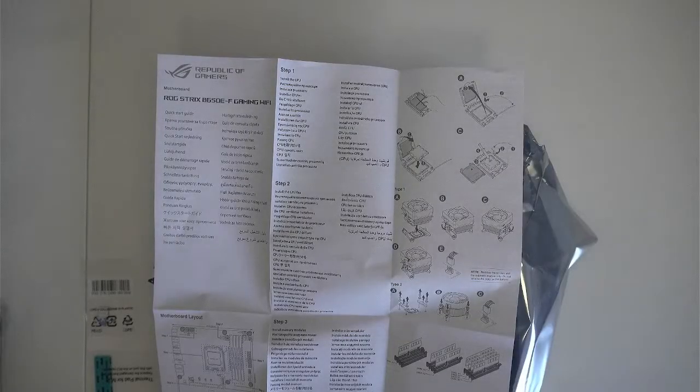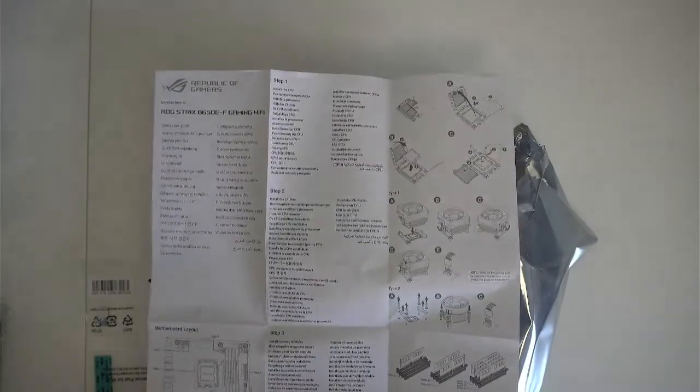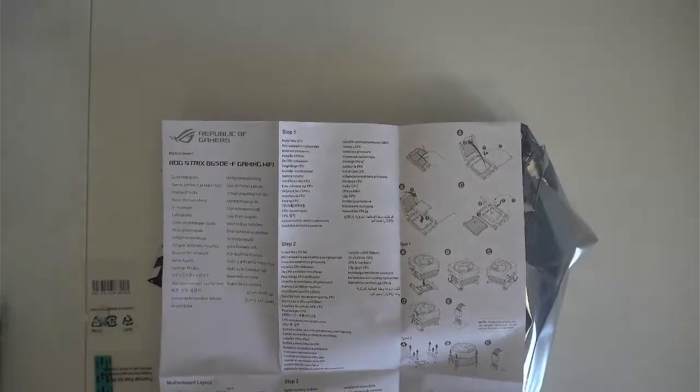What do we have here? Step 1, install CPU. Step 2, install CPU fan. Install memory, install storage devices. Guess what they haven't listed? The storage devices. I've got visual instructions for everything, including the fan. Okay, everything that I need to connect. Alright, that's good.